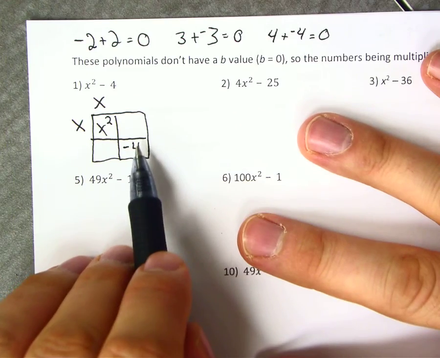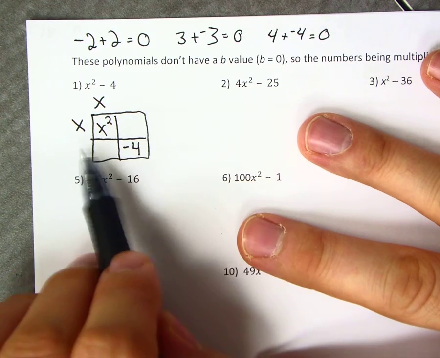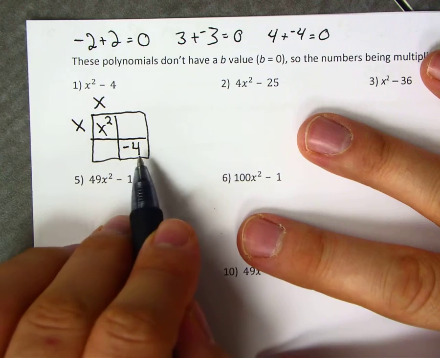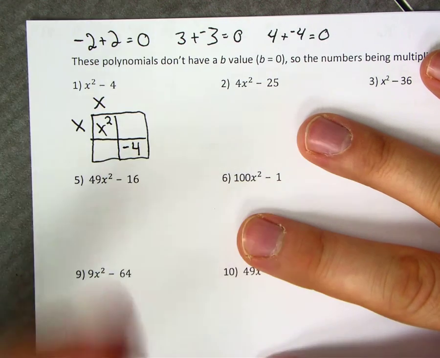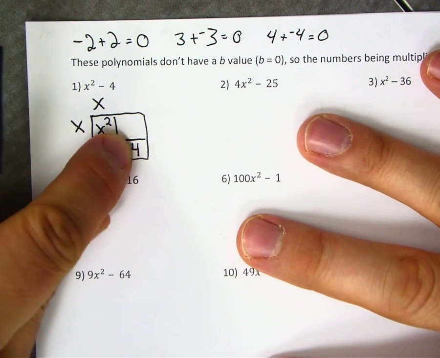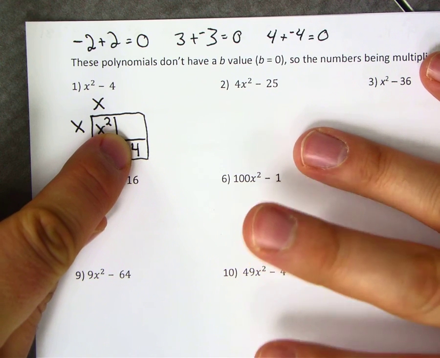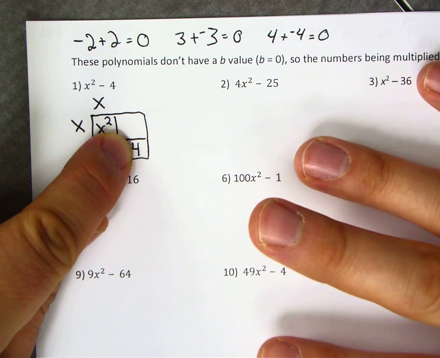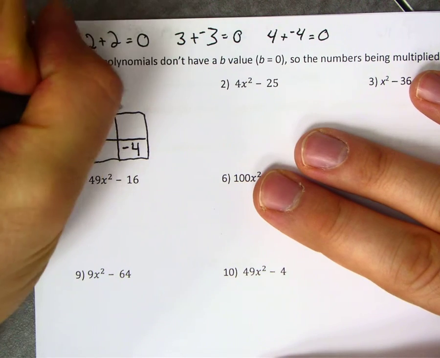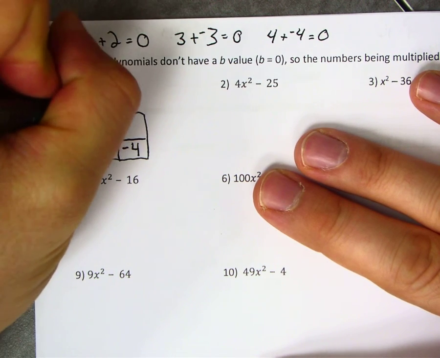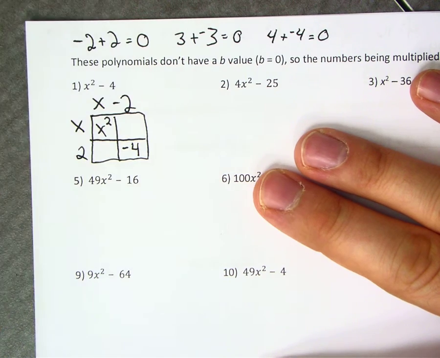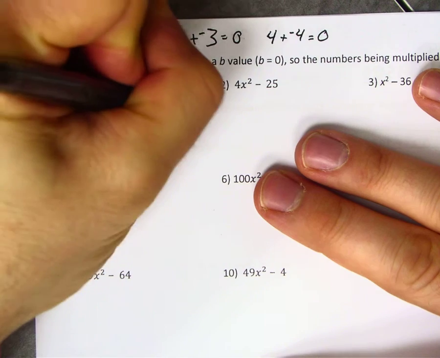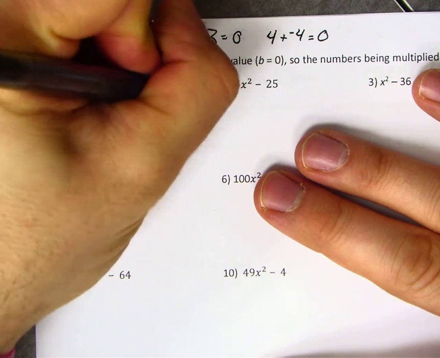But what we're looking at here is we have to figure out what numbers we can multiply that are going to give us -4 but add to give us 0, and they're going to have to be the same number. So just take off this negative and just think about 4. What two numbers do you multiply to get 4 that are the same number? 2 and 2. So here we're not looking at 2 and 2, we're looking at -2 and +2. And if you look, you've got x minus 2 times x plus 2.